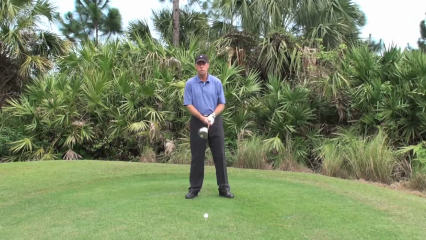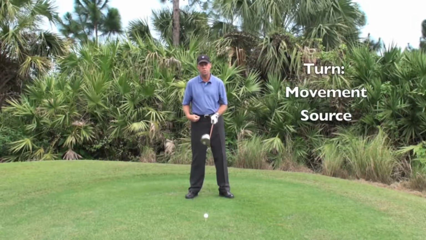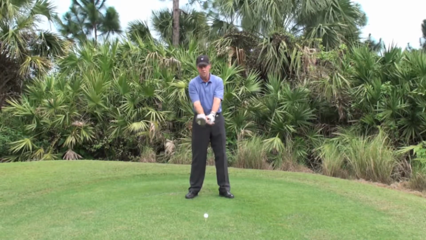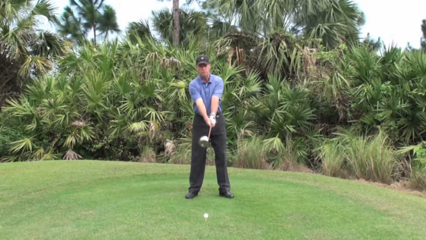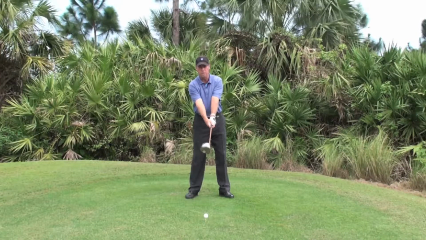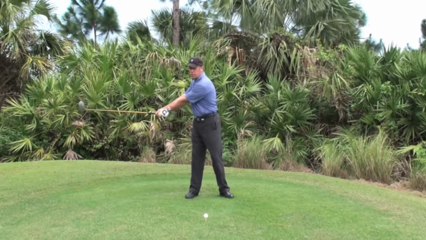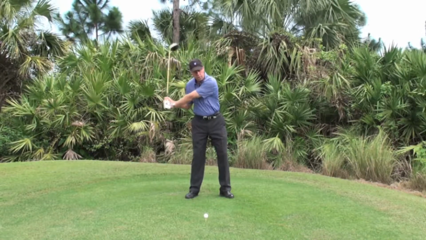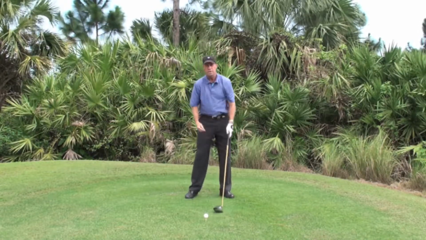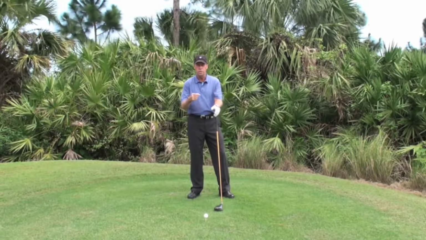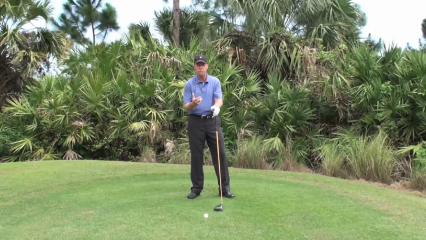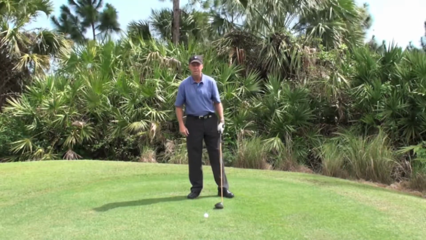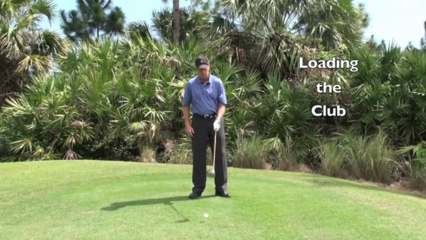So what we're simply going to do is use our turn as a source of movement for the swing to move the arms and the club head. We're going to do that by the correct sequencing. And that sequencing simply is we're going to turn first, arm, wrist, in that order. If we do it in that order and change directions with acceleration, we're going to create another factor. And that factor is what I call loading the club.